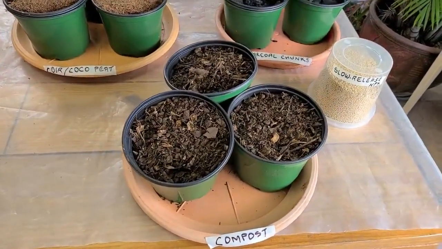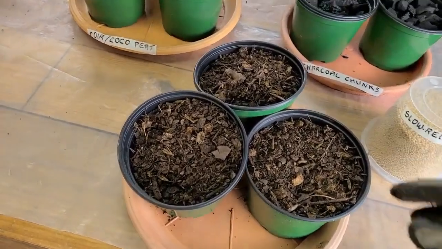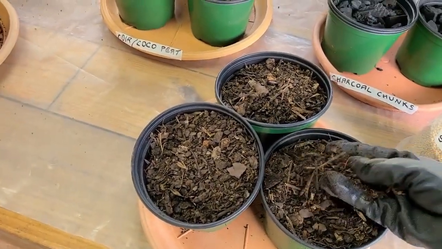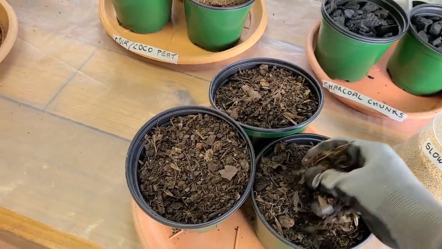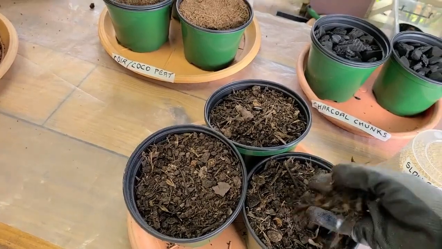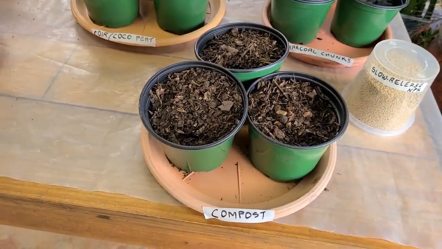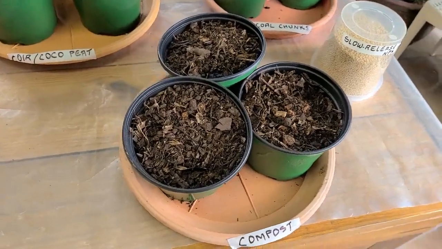Compost is like black gold to the gardener. I'll share a link on the screen so you can see how we make compost in the Calyx garden. This product helps to improve the internal structure of media. It improves the moisture holding capacity and also helps to release nutrients more slowly to the plants.